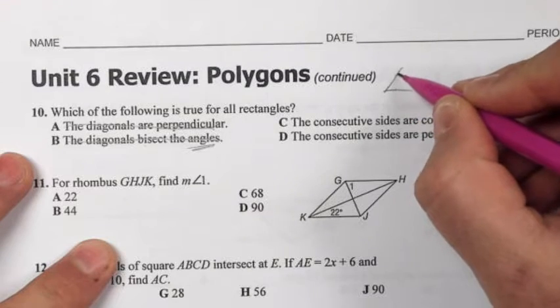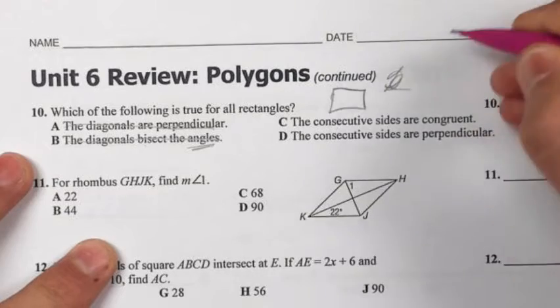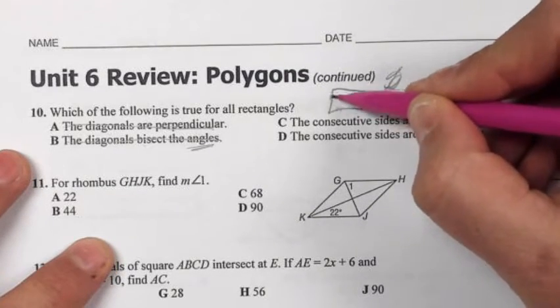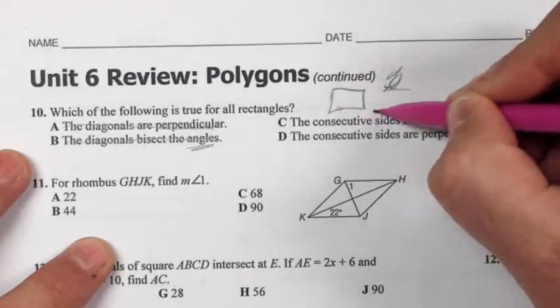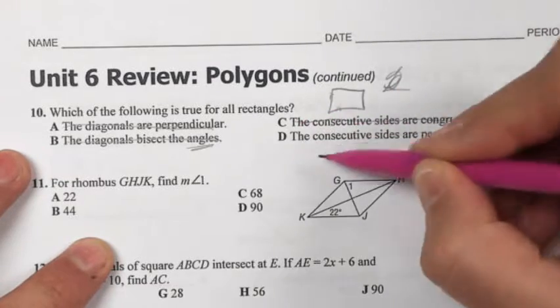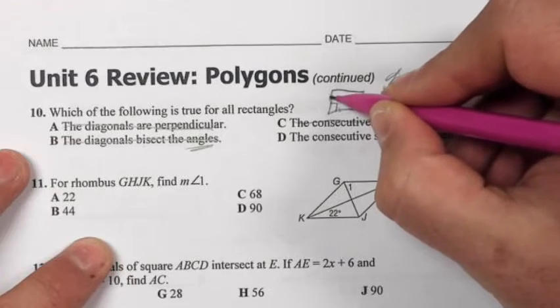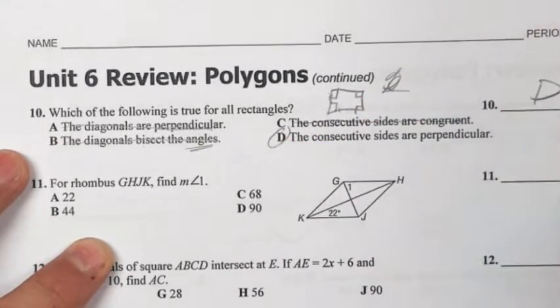Consecutive sides are congruent. Well, sorry, just trying to draw a rhombus. So for a rectangle, consecutive sides are congruent would mean that these two side by side are equal to each other, which again doesn't exactly make sense for a rectangle because your length and width can be different. Once again, that's a rhombus property. However, it says consecutive sides are perpendicular would mean that these two came in at 90-degree angles, which that one is true. So our answer is D.